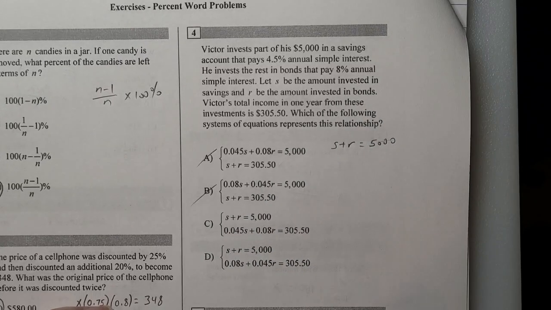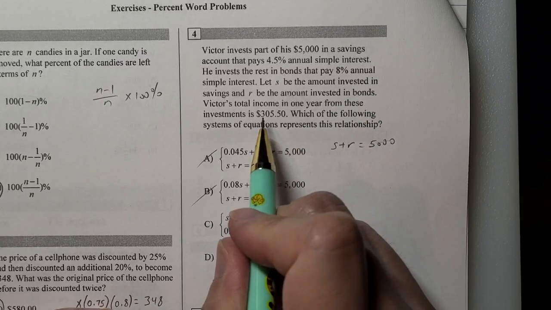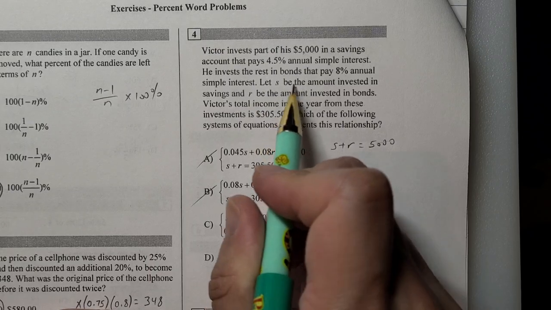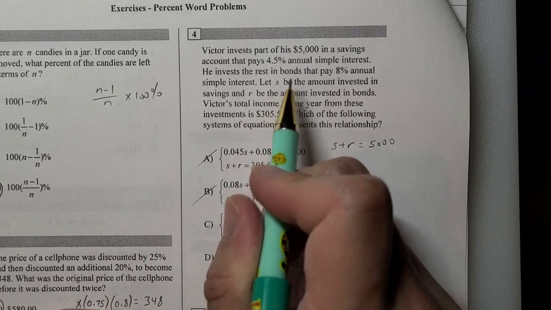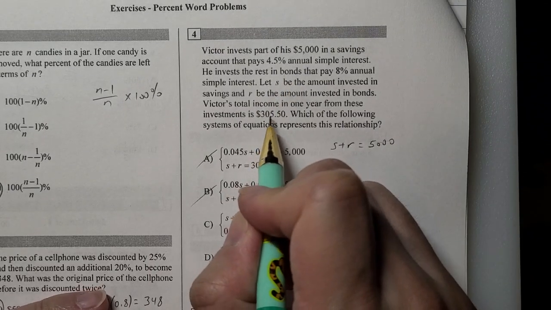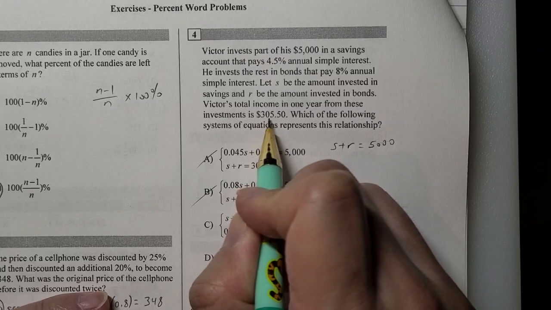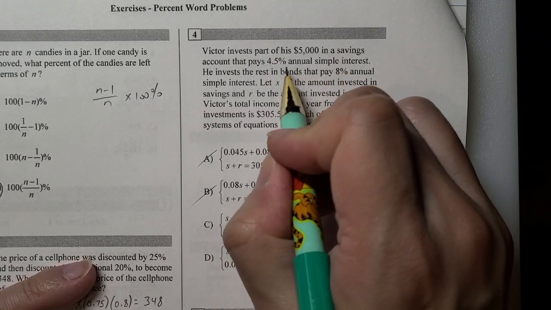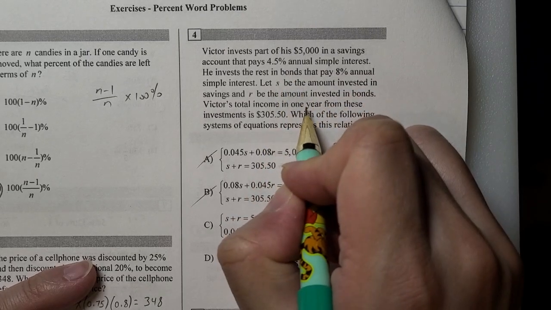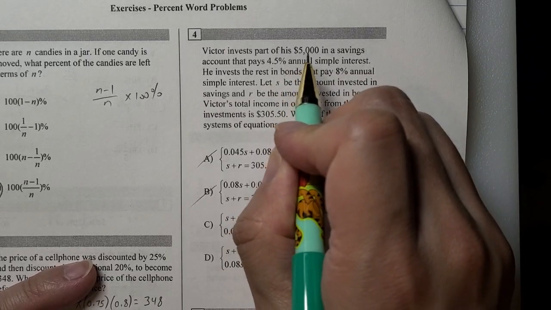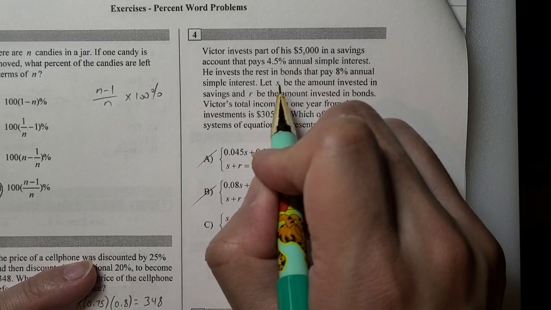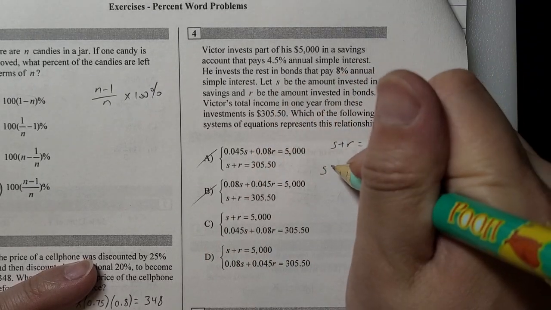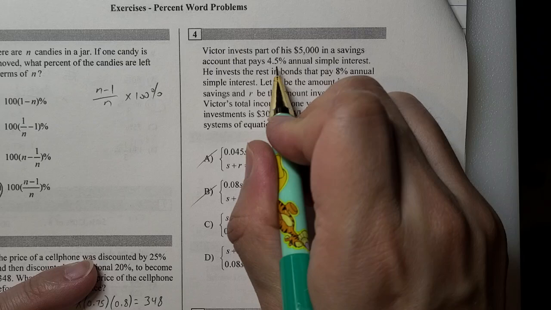2 choices left. Okay, so he gets this much in, whether it's interest or, do bonds pay in interest? I forget. But the income total is $305.50 in 1 year. So, for the amount he invested in the savings, the amount of interest he gets is 4.5%.